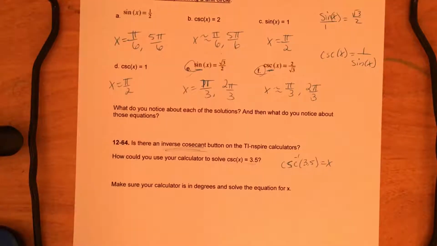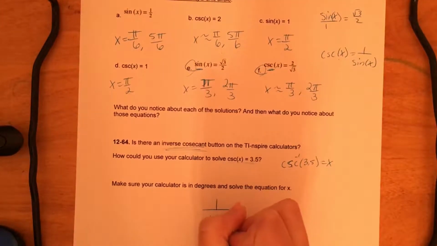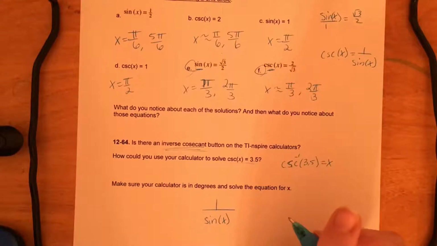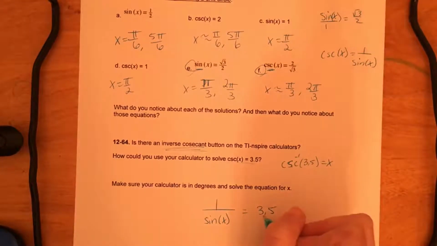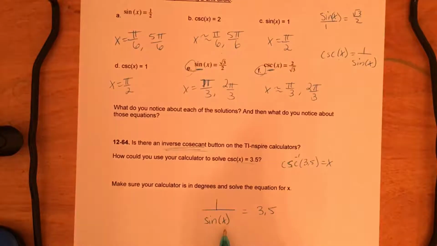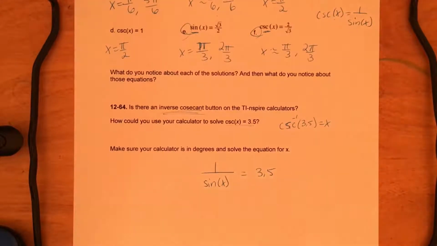So what we can do is change cosecant to be 1 over sine of x, because those mean the same exact thing. So cosecant of x equals 3.5 becomes 1 over sine of x equals 3.5. Okay, so now to solve this, let's cross multiply.